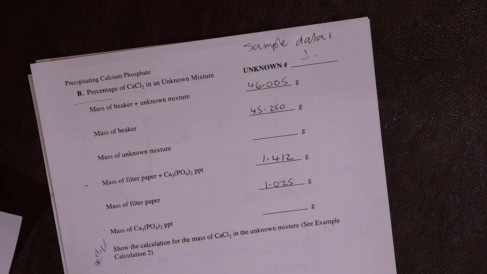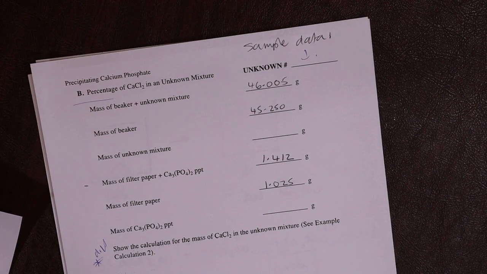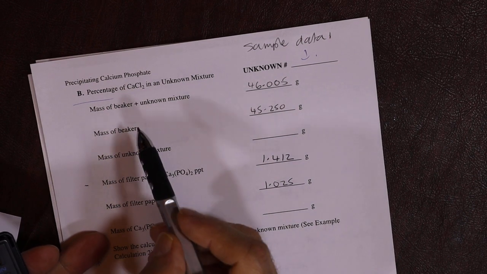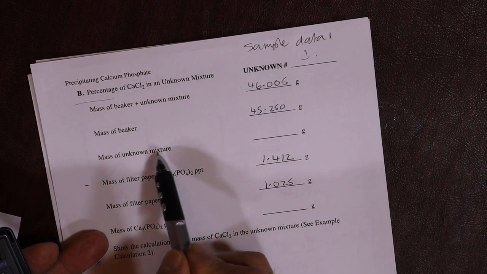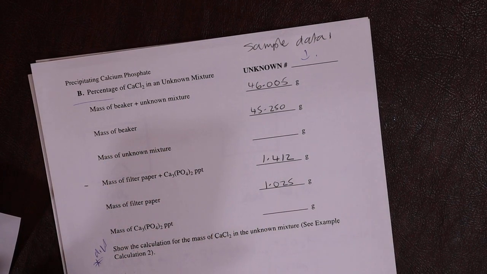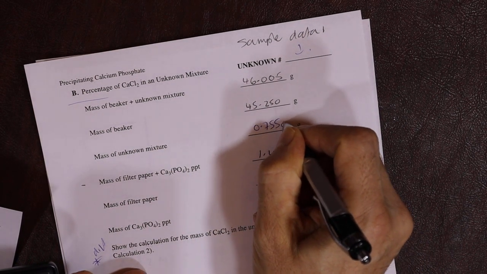I'll show you how to do that on a piece of paper in a second, but this top part is basically the same. So let's just work out those numbers again. Follow along with your data table. Your numbers will be different, but the same idea. So the mass of beaker and unknown mixture, subtract mass of beaker, gives mass of unknown mixture: 46.005 minus 45.250 equals 0.755 grams.